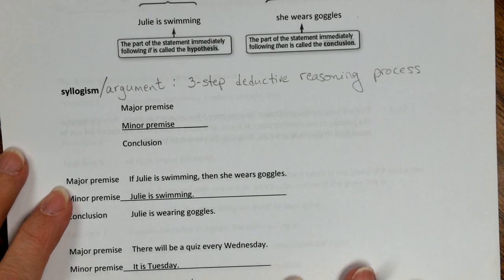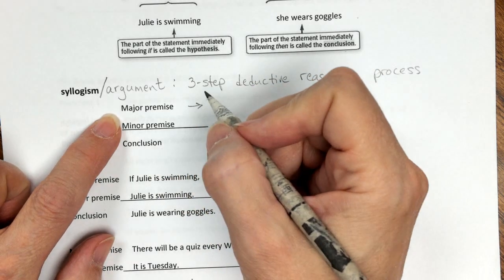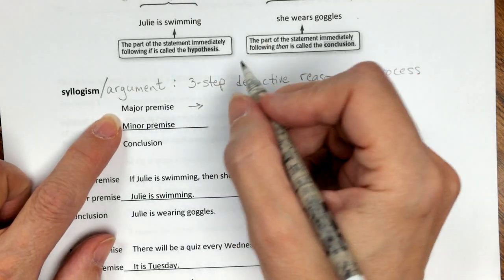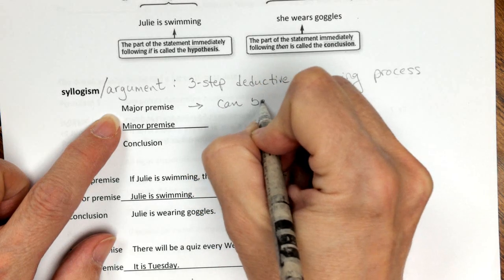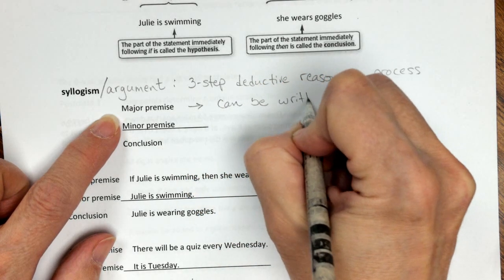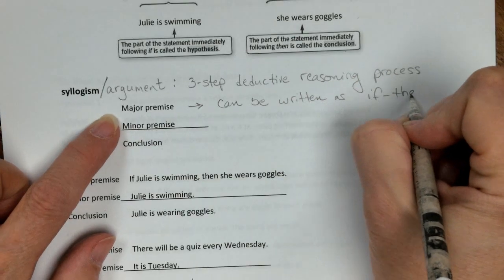Well, yeah, these 3 parts. Major premise, okay, and this can be written as an if-then. It's a conditional statement that was mentioned up above, so it can be written as if-then, an if-then statement.